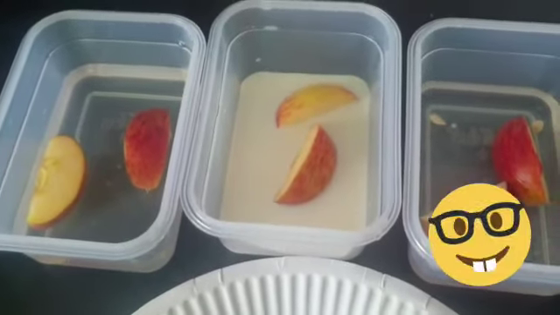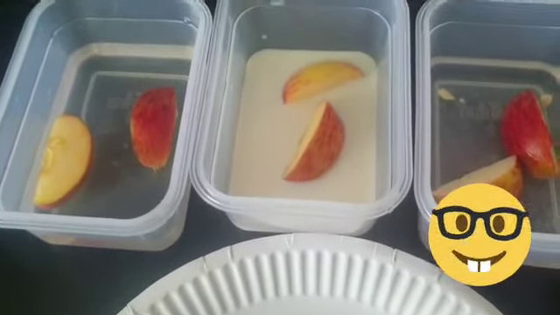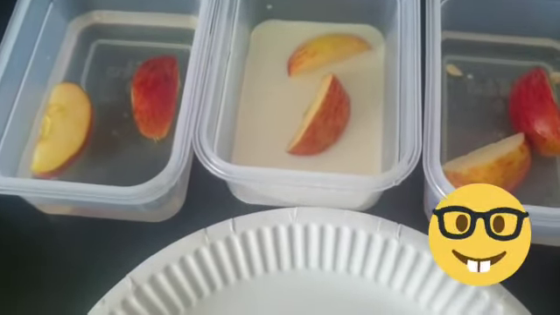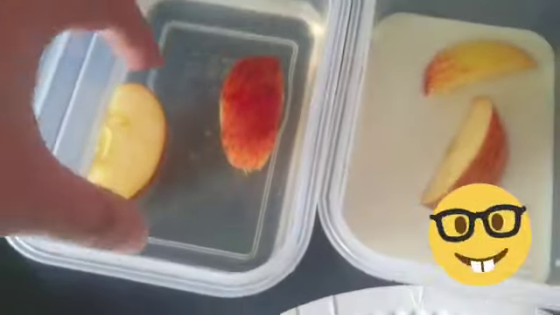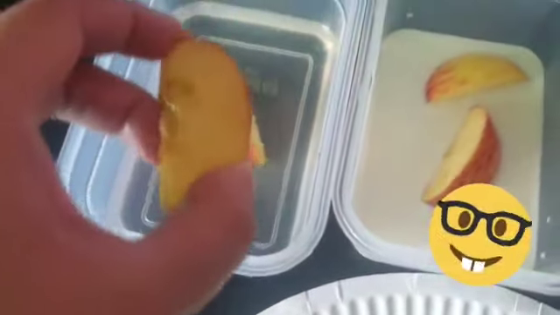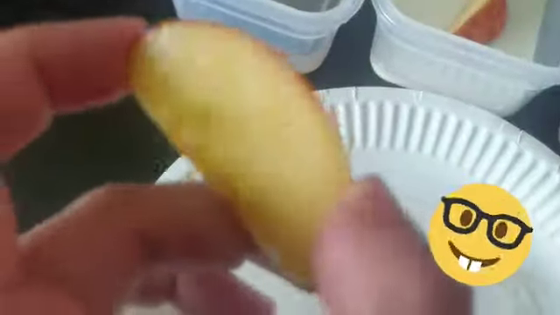So after an hour, this is how our apples look like. So let's see. This is the water. So you can see that it also turned brown. There are some spots that are brown here. So this one is from the water. And then let's see the milk.